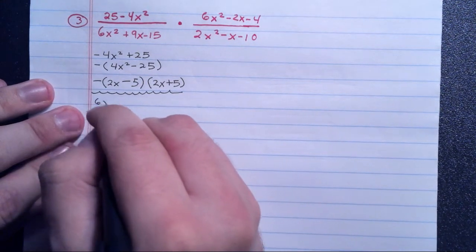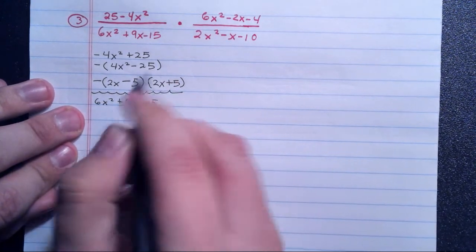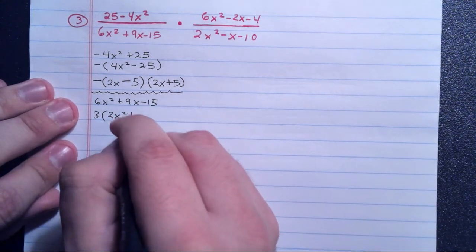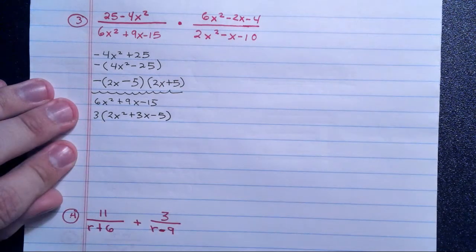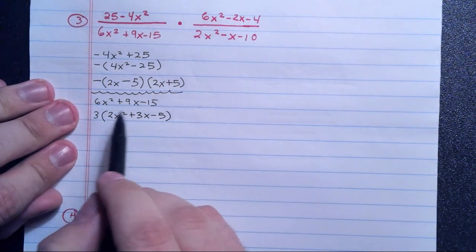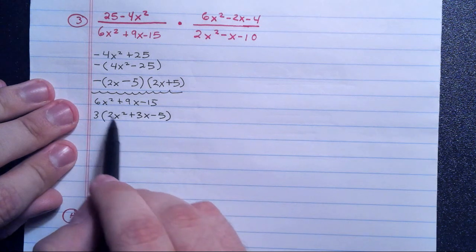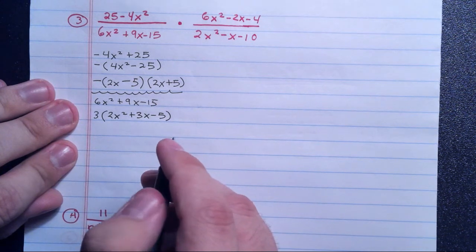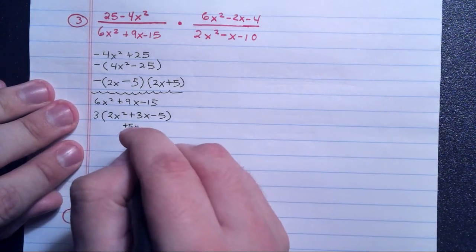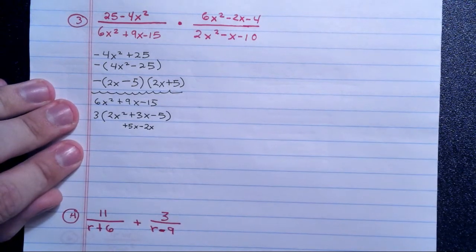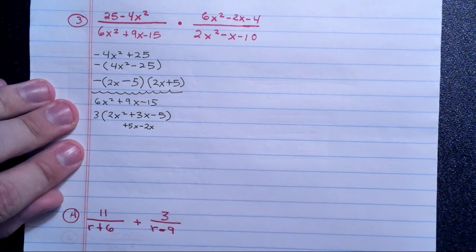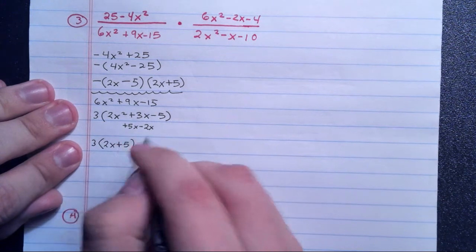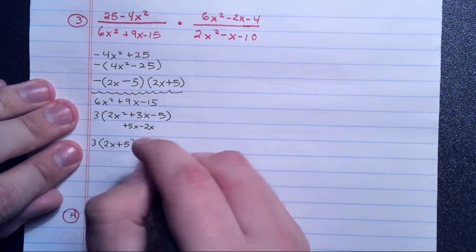For the denominator, 6x squared plus 9x minus 15, the GCF is 3, leaving me with 2x squared plus 3x minus 5. If you try and factor this, I'll need factors of negative 10 that add up to positive 3. The factors of negative 10 that add up to positive 3 are positive 5 and negative 2. So this would be how I'd split it up. And again, I'll leave the full factorization process to you. I can just tell you that the factors that I would get are 2x plus 5 and x minus 1.